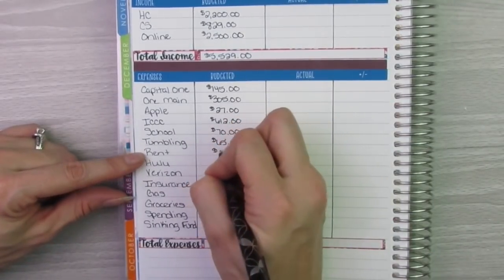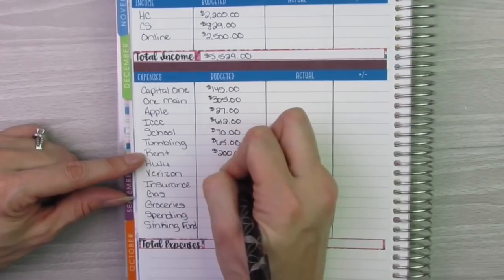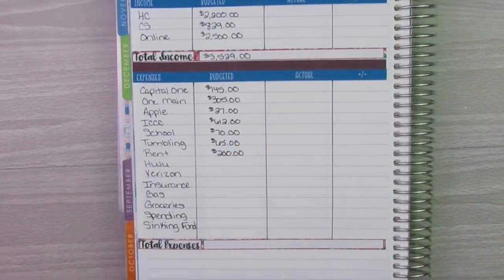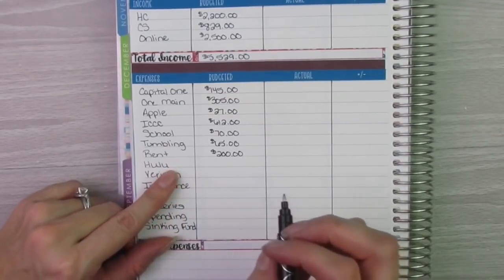Rent is $200. I get asked this all the time, mostly probably by new people who haven't watched some of my stuff, but I live in a family-owned house, so I am lucky enough to only have to pay them a little bit. So that is the rent situation. That's why it is so low.